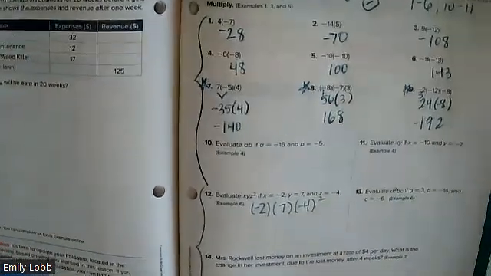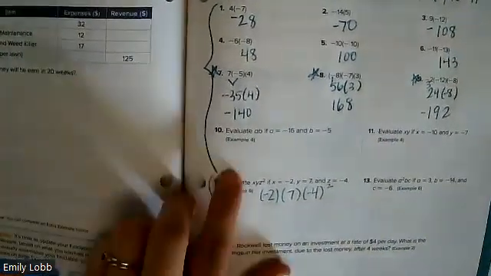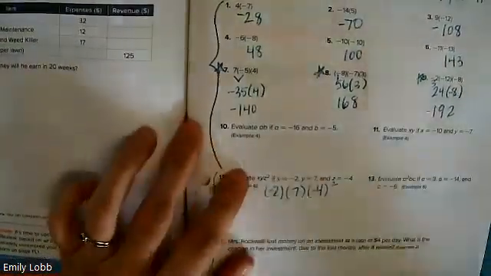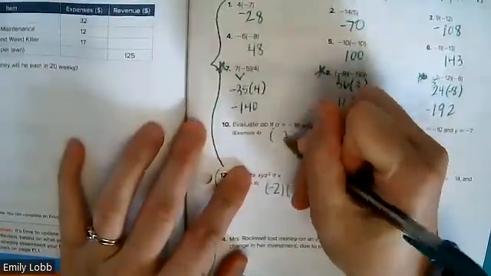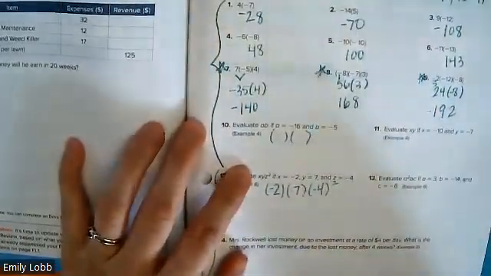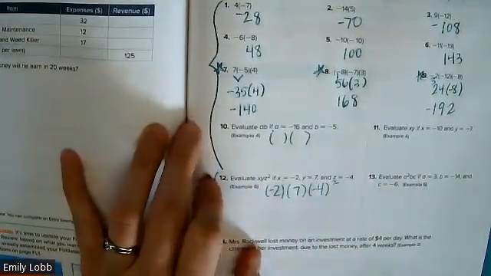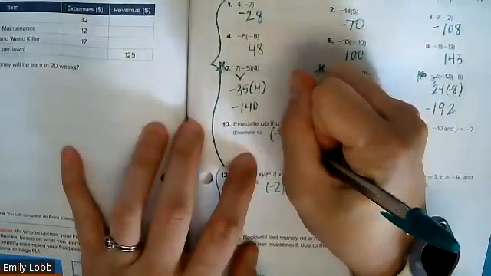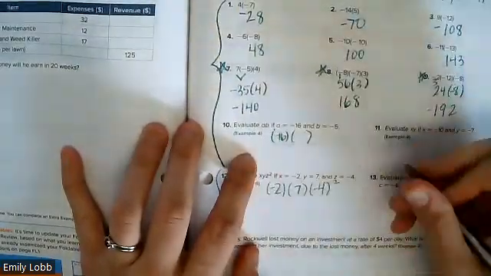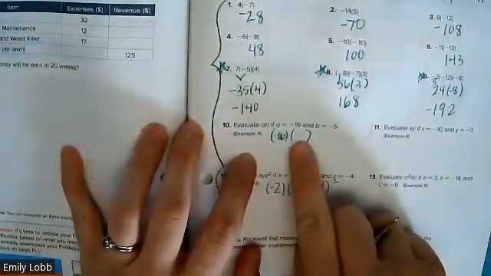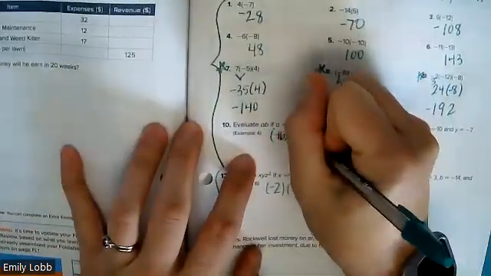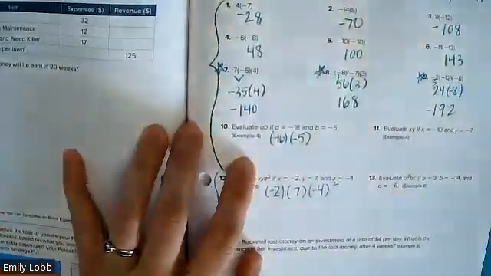All right, here's, I think, where it gets a little tricky for us. Evaluating expressions. Remember, we're going to put parentheses in place of our letters. What am I putting in place of the A? -16. Be careful that you write it down properly. What am I putting in place of my B? -5.